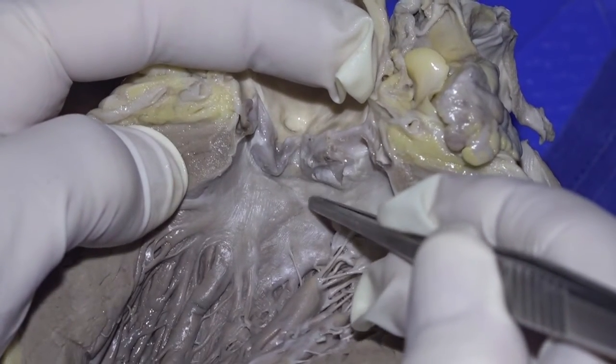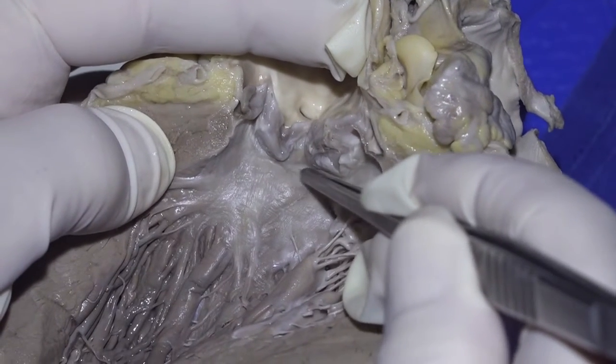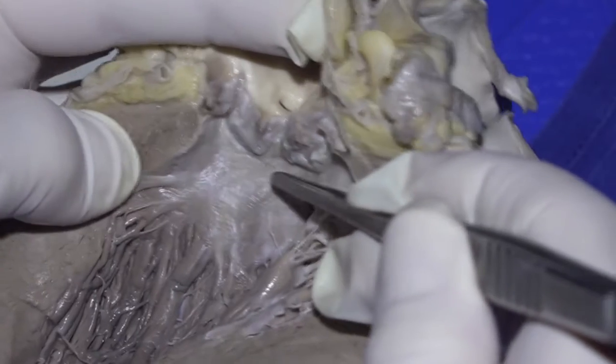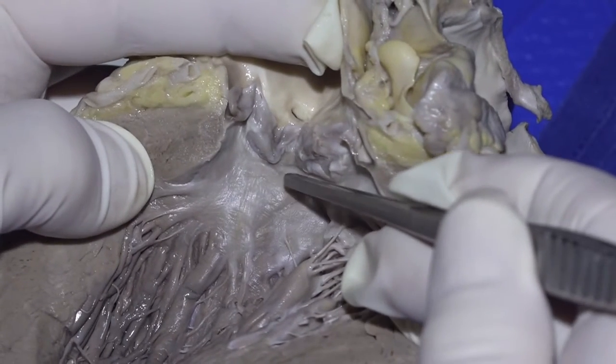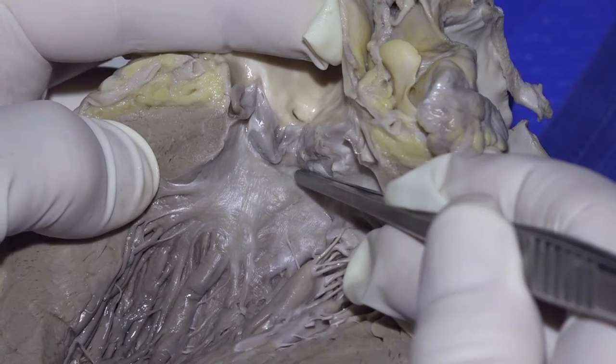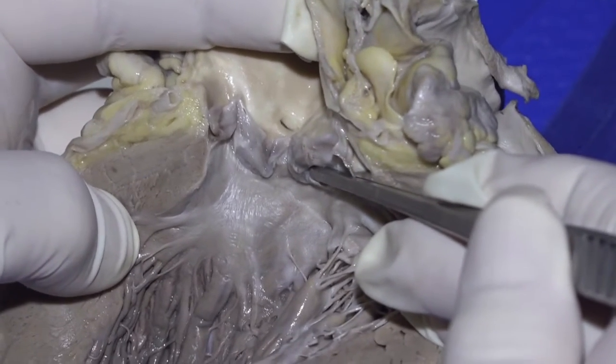This is what we call the right fibrous trigone. The right fibrous trigone, together with the membranous septum, produces the central fibrous body, and the conduction axis penetrates here through the atrioventricular component of the membranous septum.